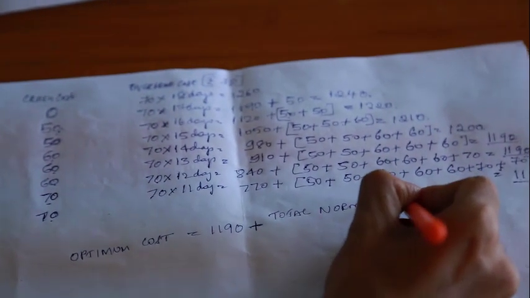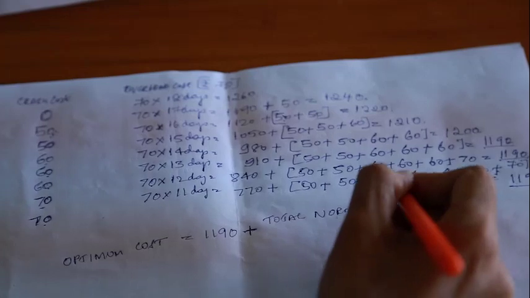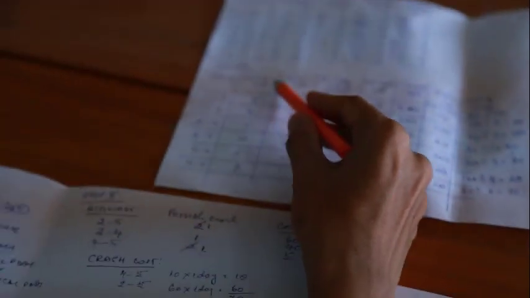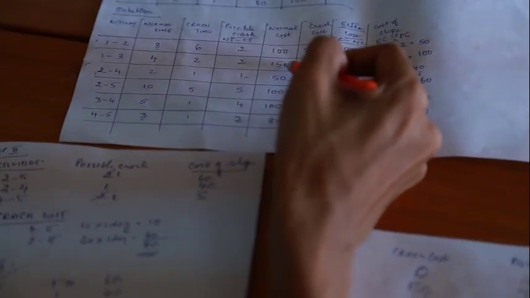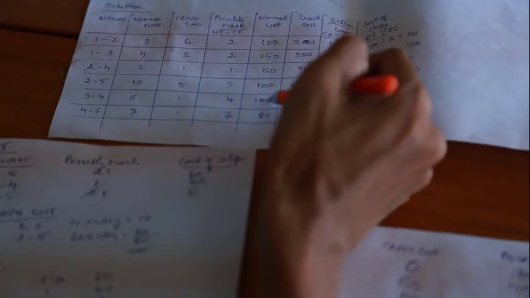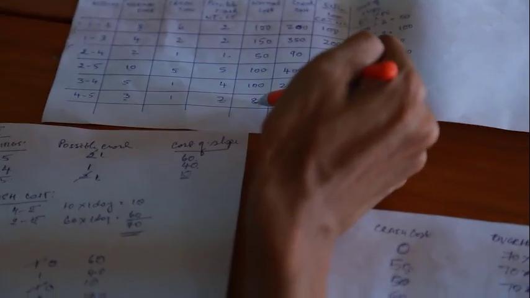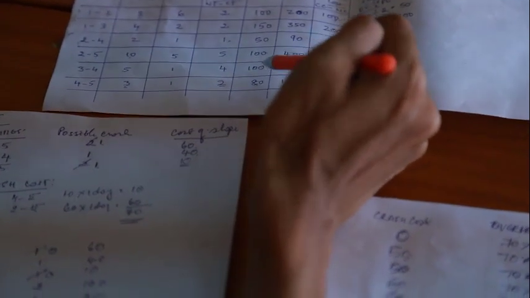The normal cost is given in the question in the main table. These are the normal costs: 100, 150, 50, 100, 180. When you add up, it will be 580.